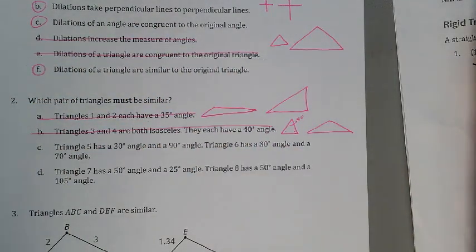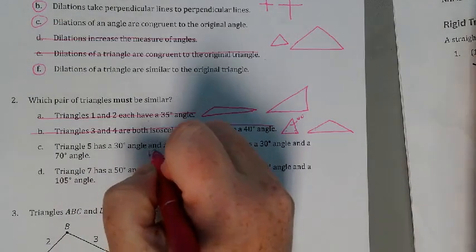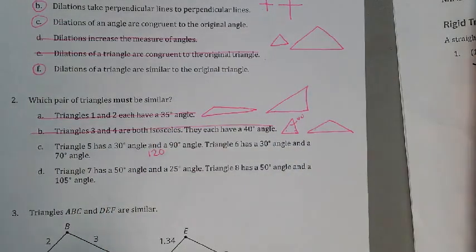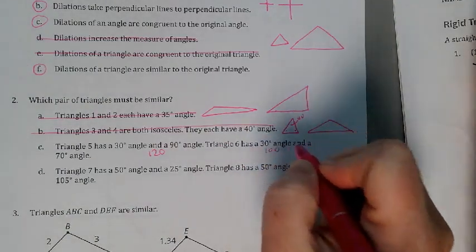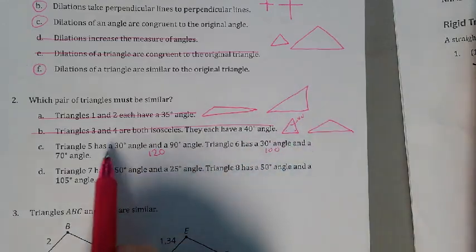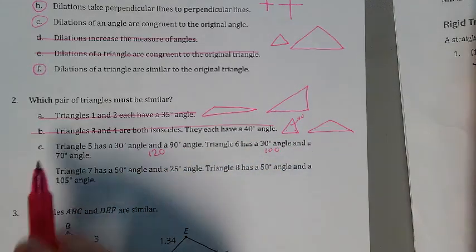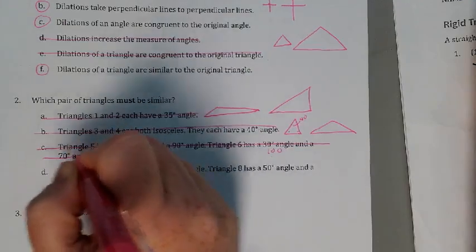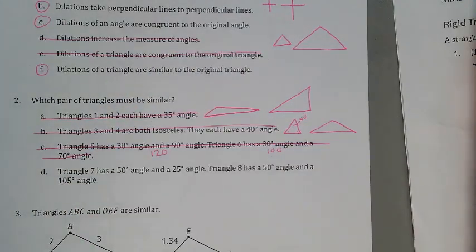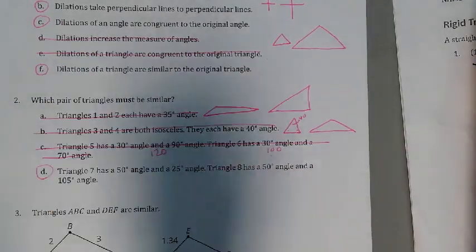Triangle 5 has a 30-degree angle and 90, so there's 120. And triangle 6 has a 30-degree and a 70-degree angle. That's 100. So even if I add the 3 that I do know, I'm over 180. So that's not it. Triangle 7, well, that's the only one left, so it is it.